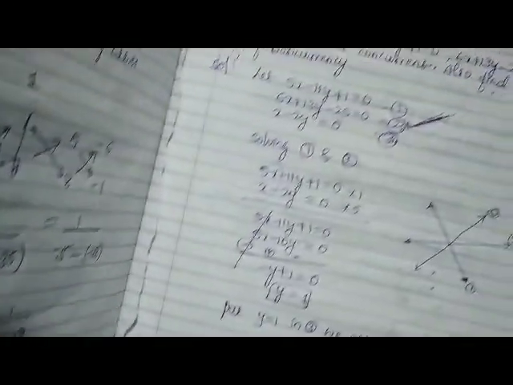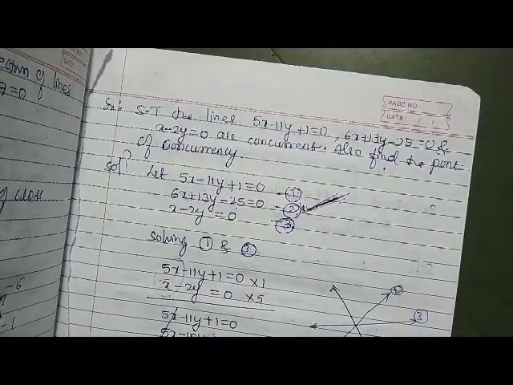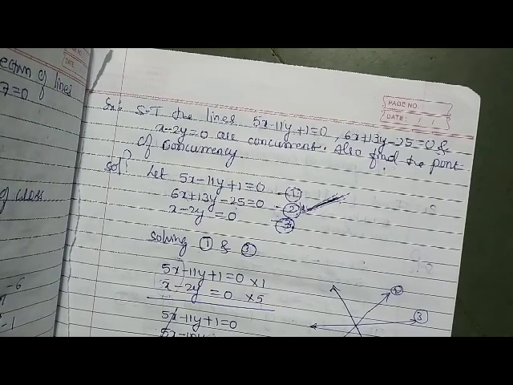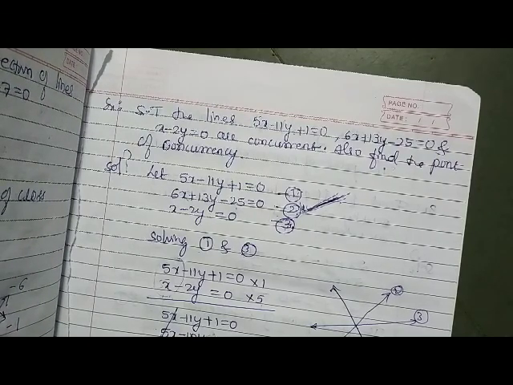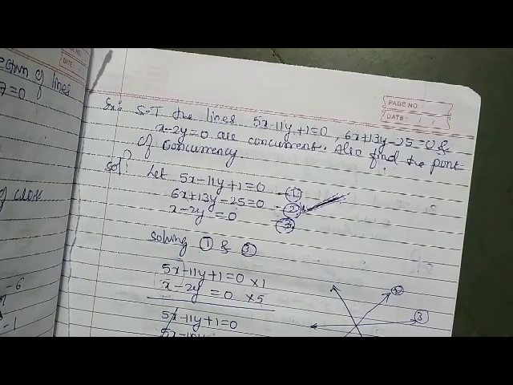Next example. Show that the lines 5x minus 11y plus 1 is equal to 0, 6x plus 13y minus 25 is equal to 0 and x minus 2y is equal to 0 are concurrent. Also find the point of concurrency.